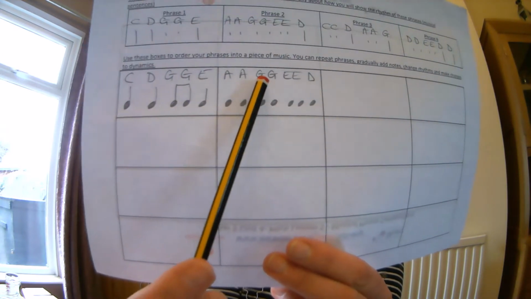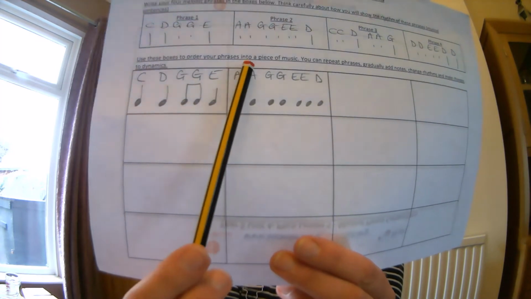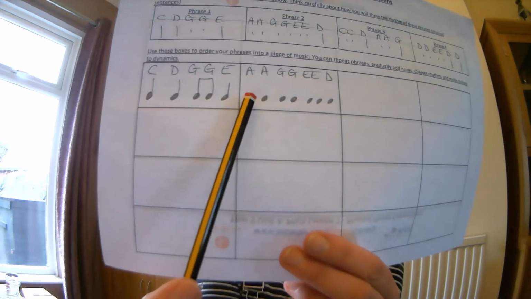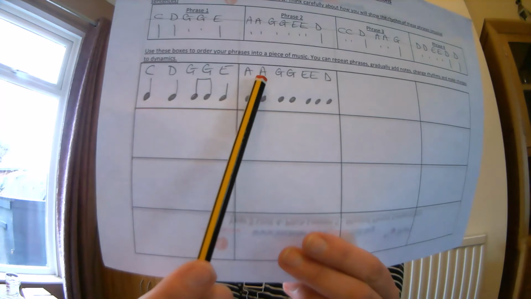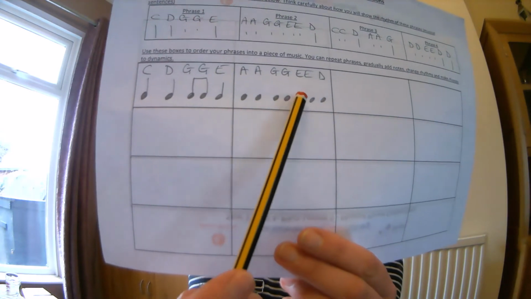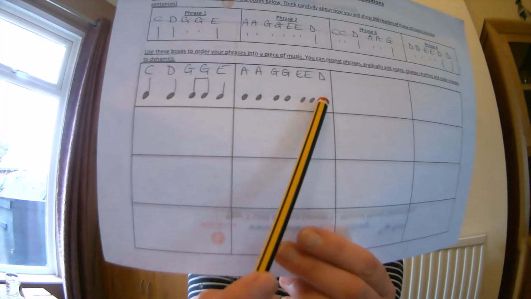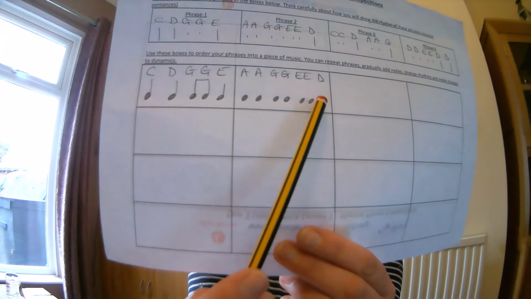A, G, G, E, E, D. Now for the first few notes, because they're quick ones, I just need to draw a line across and down, a line up, across and down, up, across and down. So my first 6 notes are quavers and then just a crotchet note for my D. Okay, so that looks like this.